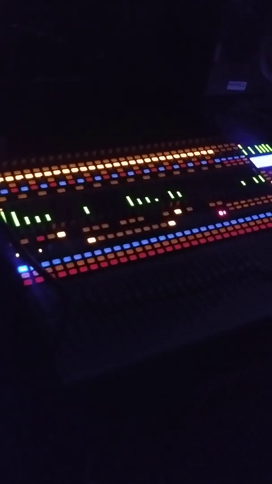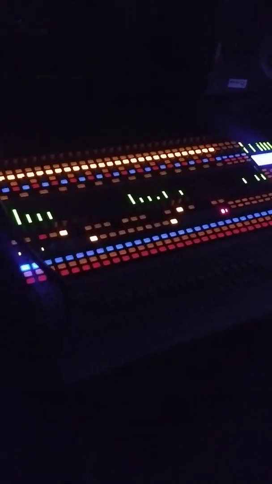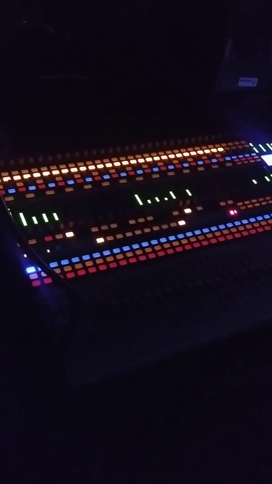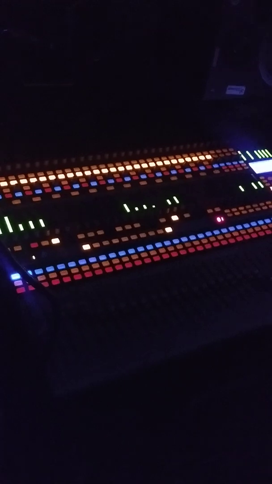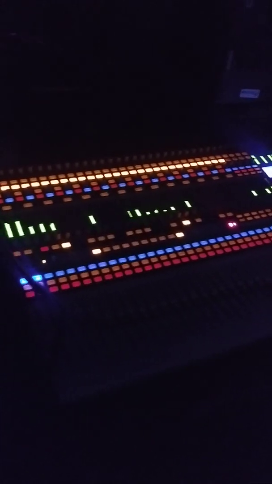So I do not 2-track my drums. Each of my drum instruments are playing on individual tracks. I have kick in, kick out, kick sample, snare top, snare bottom, snare sample, hi-hat.